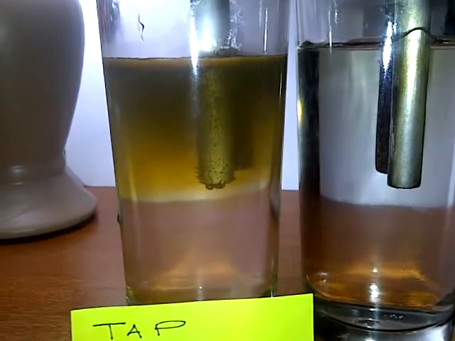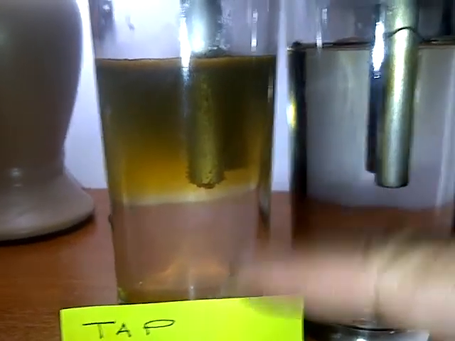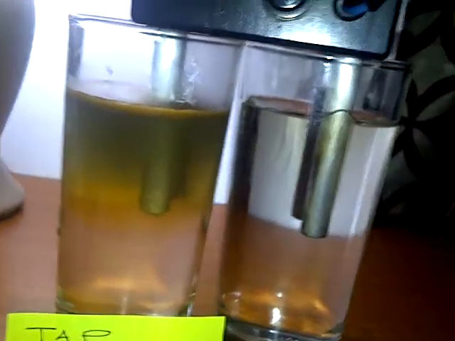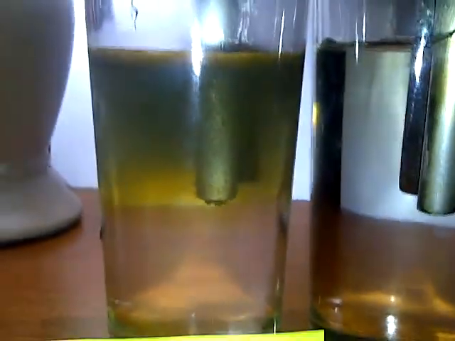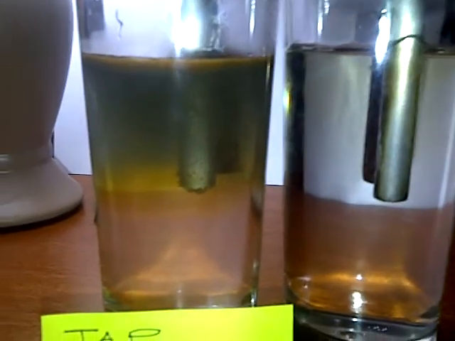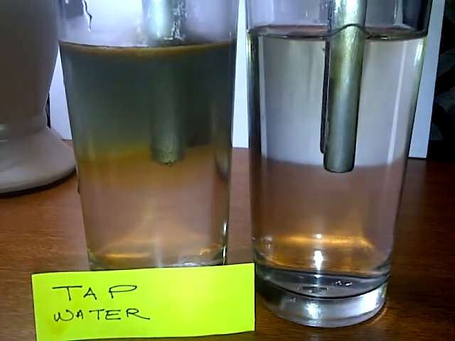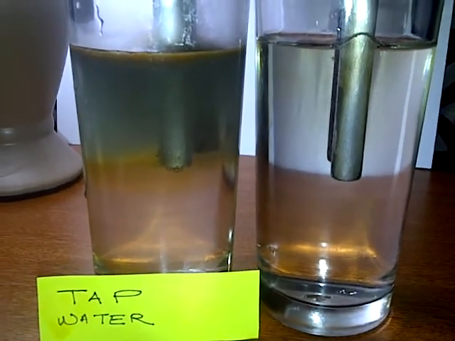It was clear before, but not so much now. Only through this test can we actually visualize the difference between the two waters.